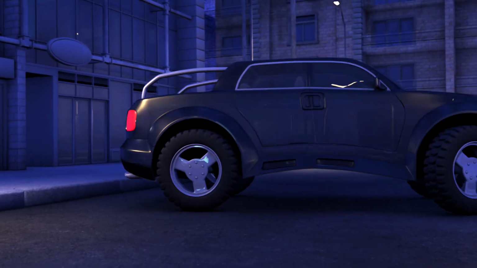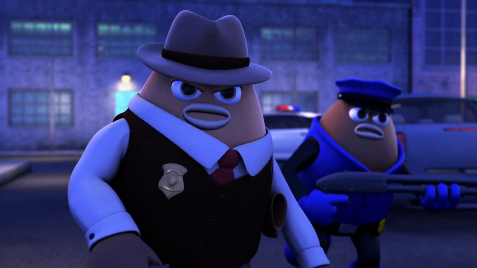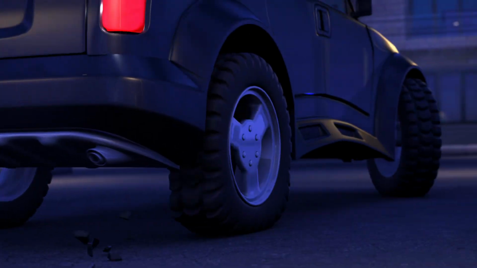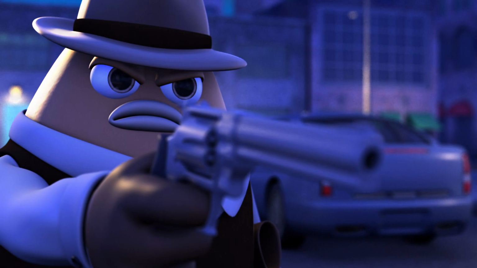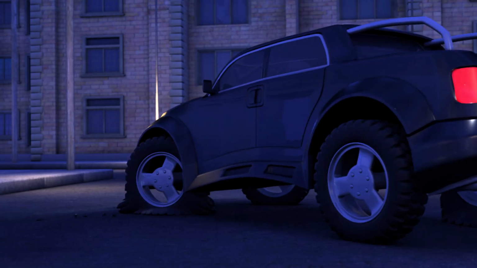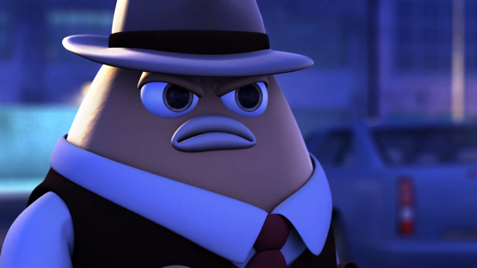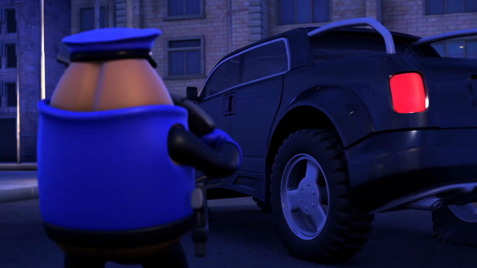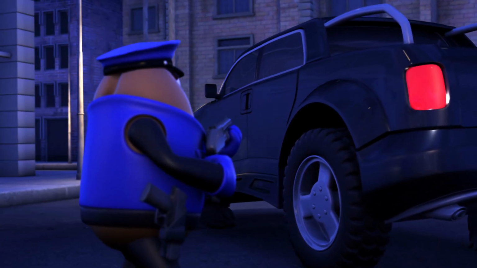So here, when Cromwell shoots out the tires of the SUV, that was done with a lattice deformer on the tires, and I basically animated the CVs of the lattice, and I pulled them out to make the tires look like they're deflating.